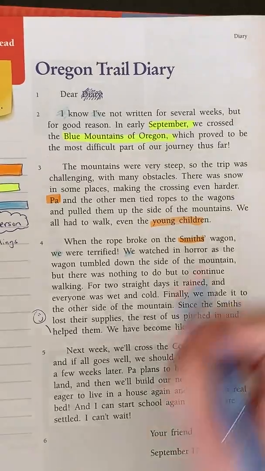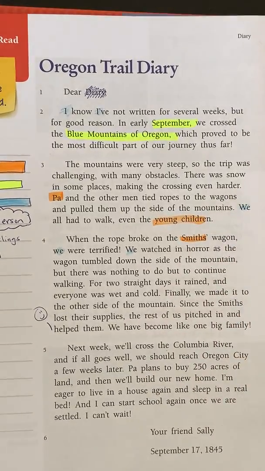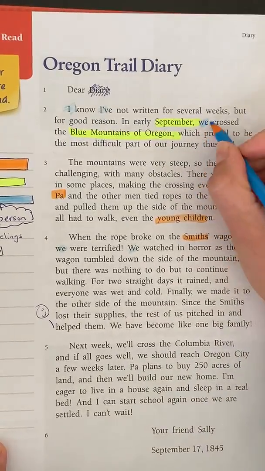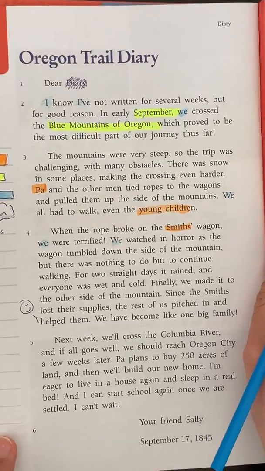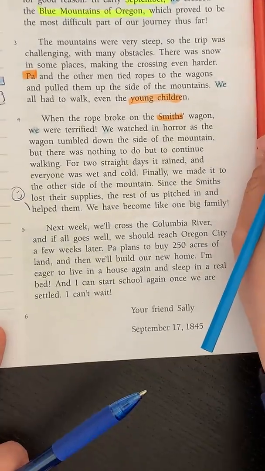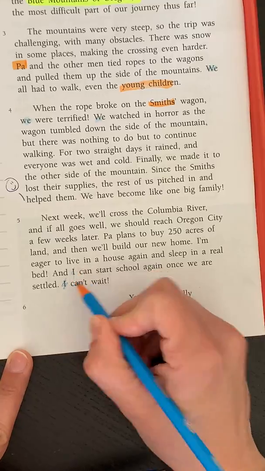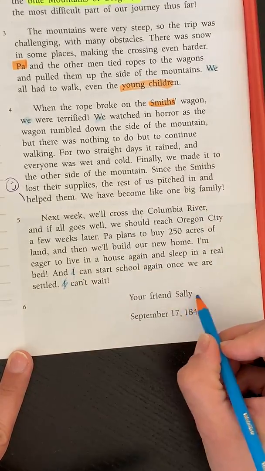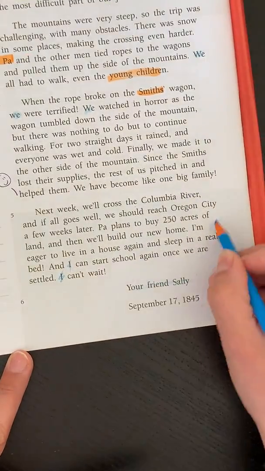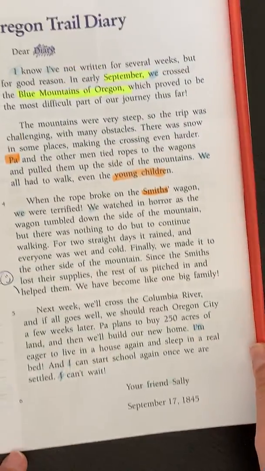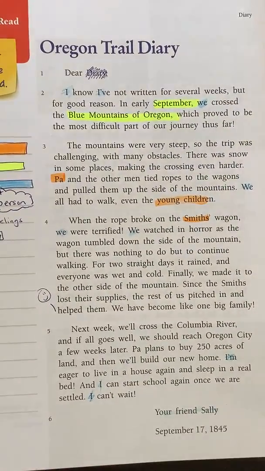If you see any more evidence of words that indicate that this is written in first person, go ahead and color them in. Ooh, your friend Sally. Okay, if you see any more, go ahead and highlight them.